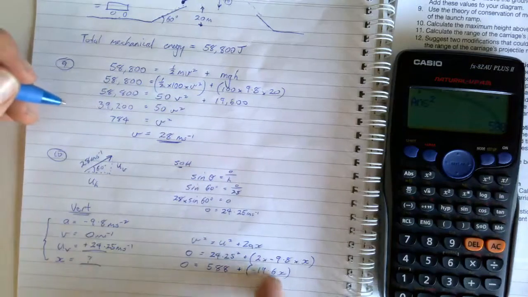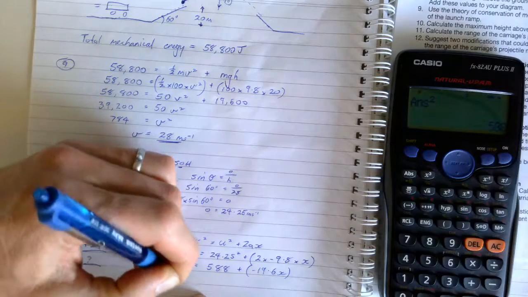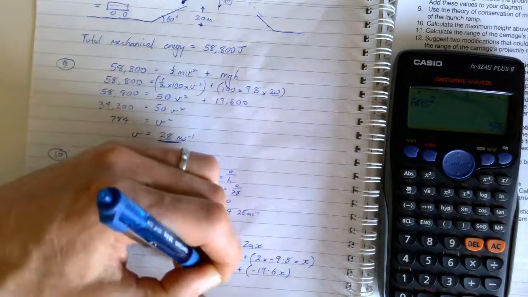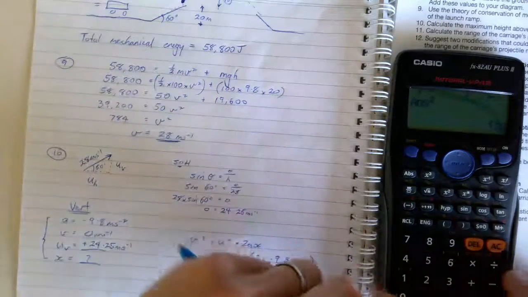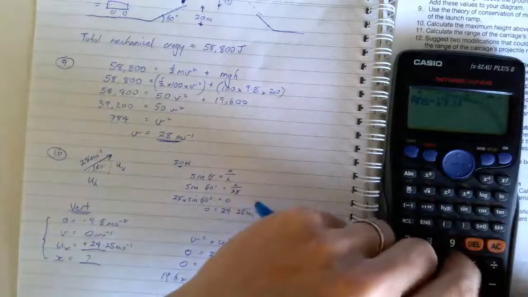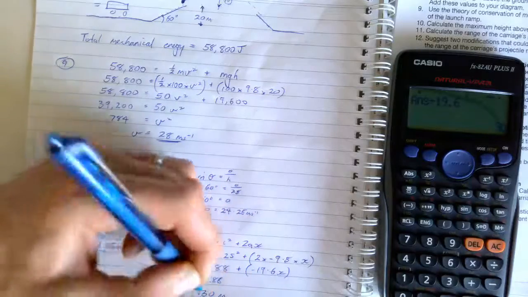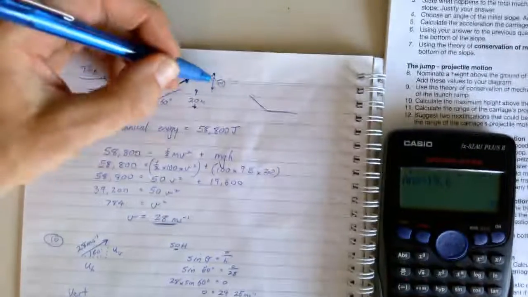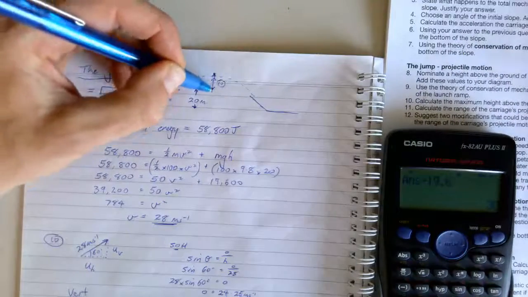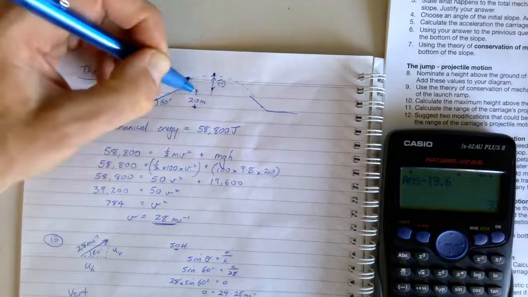Add 19.6x to both sides: 19.6x equals 588, and then divide both sides by 19.6 equals 30 metres positive, so 30 metres up. So that vertical height gain is 30 metres above the tip of the ramp.